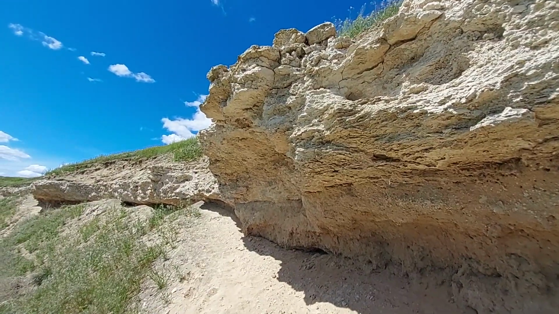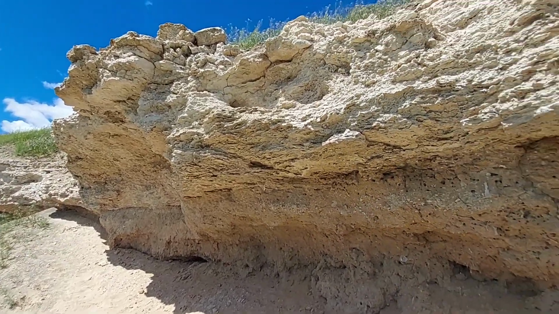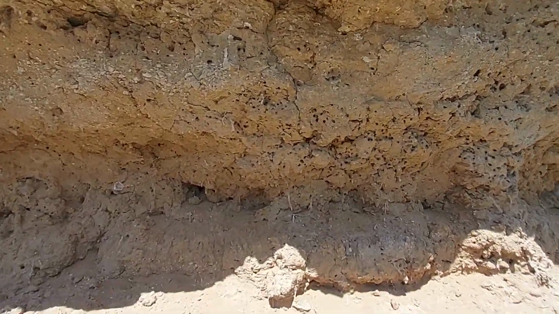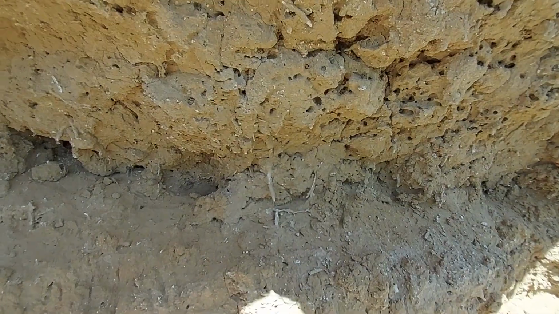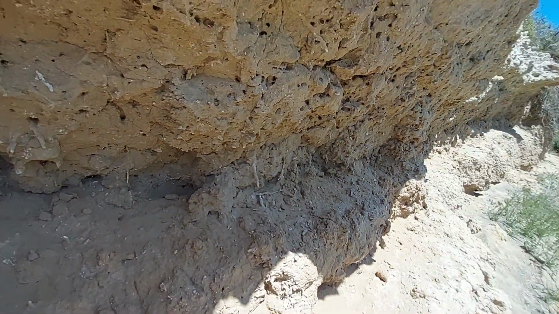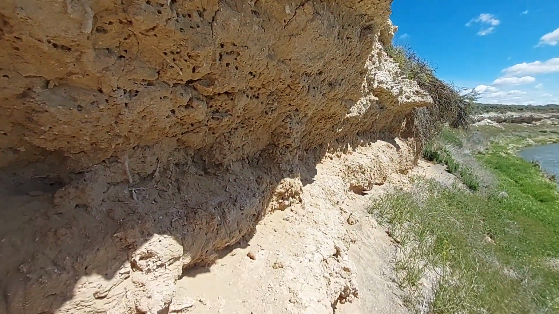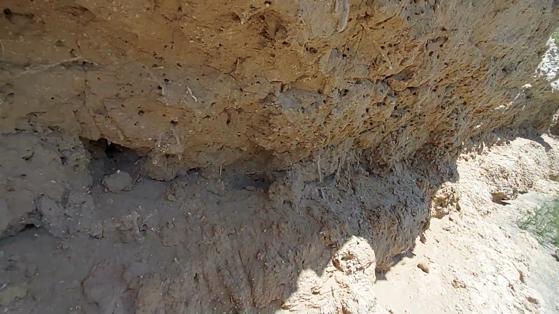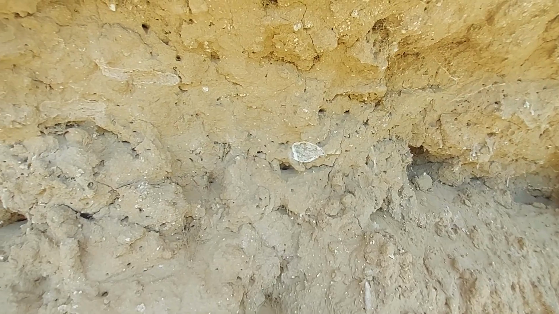So one of the challenges is that the age of these calcretes and these parent materials into which they're developed overlap with scabland flooding. And so there's a challenge to tease out, what are these sediments showing us?